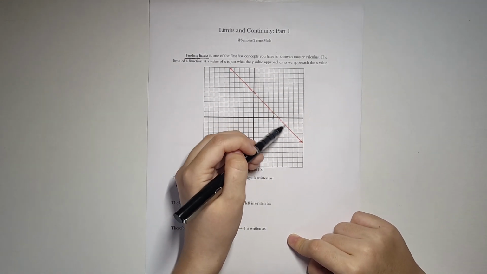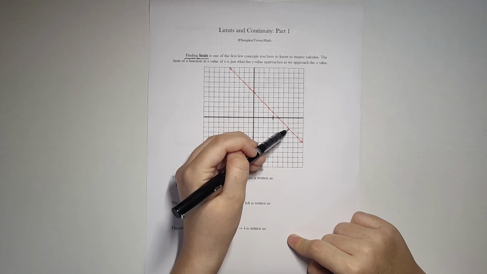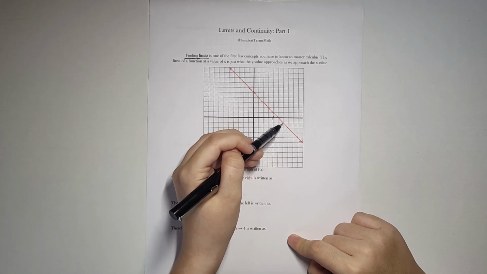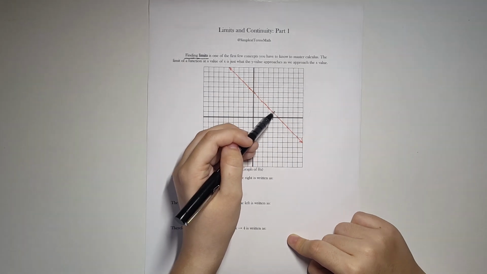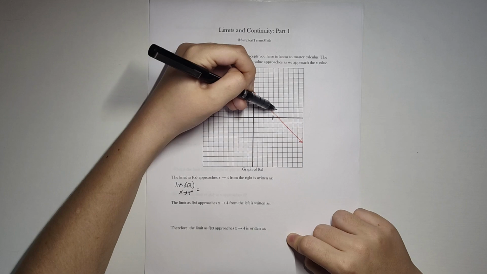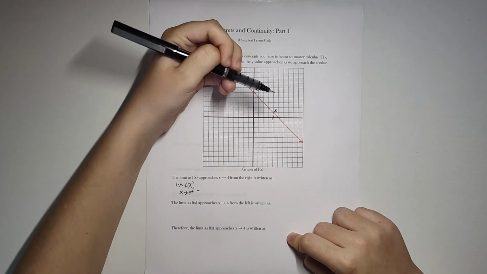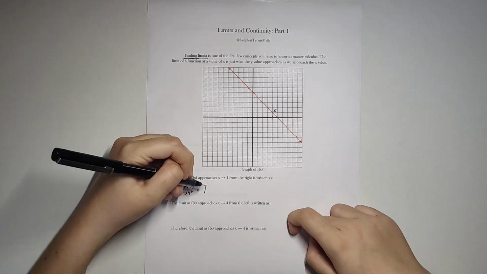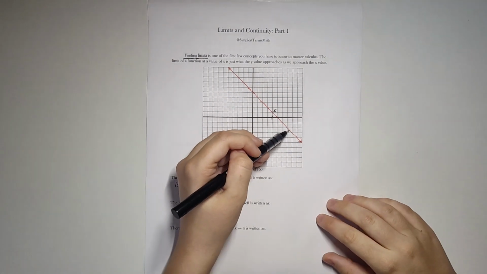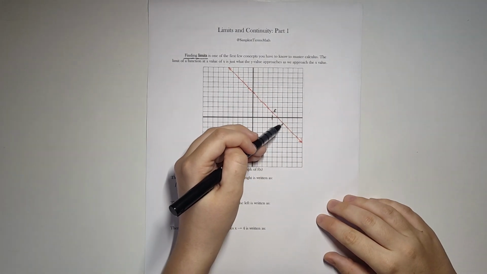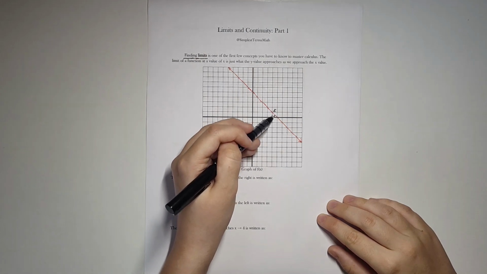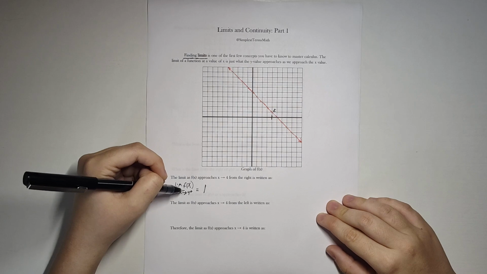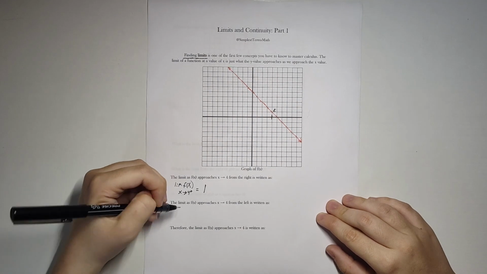We start from the right of x equals 4, and the closer and closer we get to x equals 4, the closer and closer y gets to 1, right? So, as we start from over here, the closer we get to x equals 4, the closer our y value gets to 1.